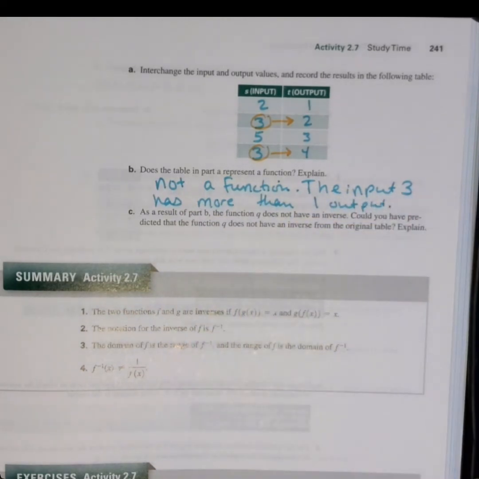So as a result, the relationship in that first table, that Q function S equals Q of T, it just does not have an inverse, or rather its inverse is not a function.